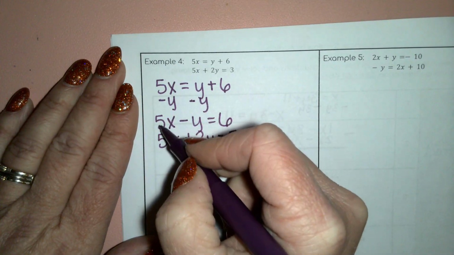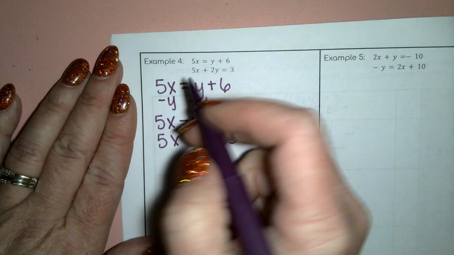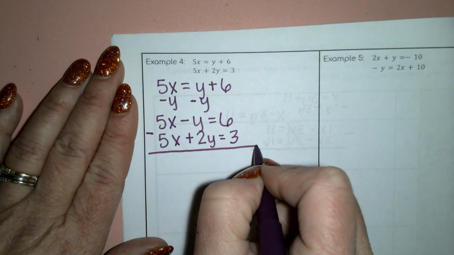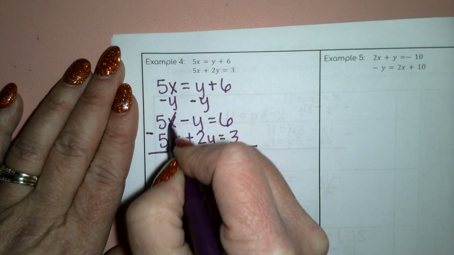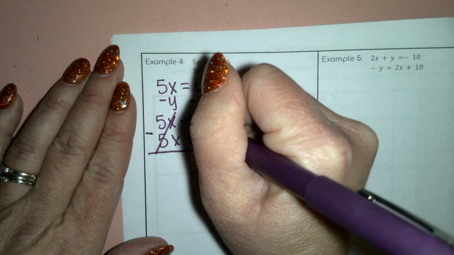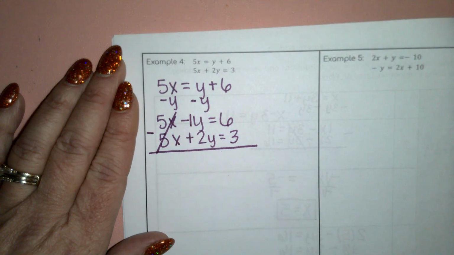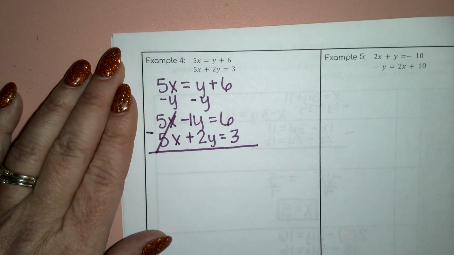Now my 5's are the same sign, so same sign, you subtract the two equations together. 5 minus 5 is 0. Negative 1 minus 2 is negative 3.